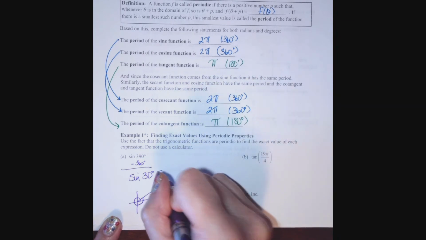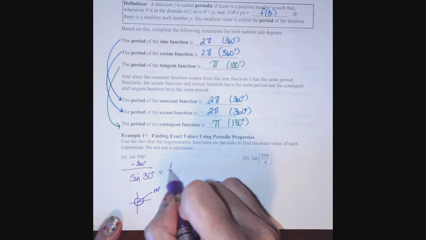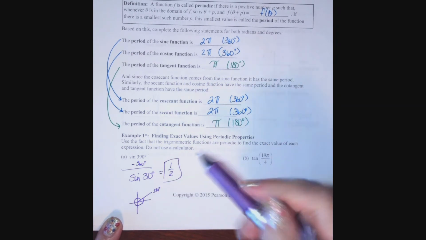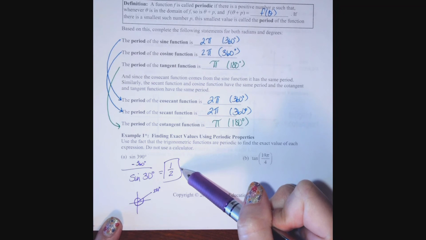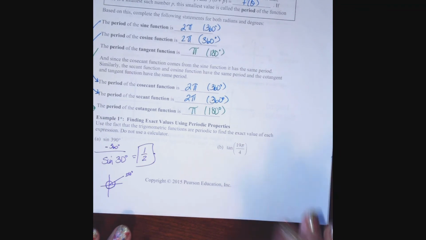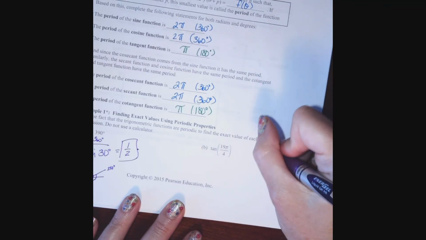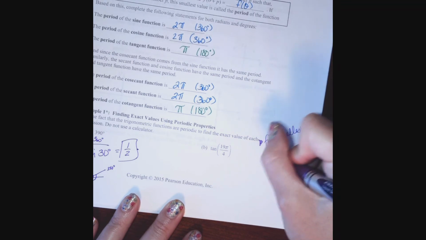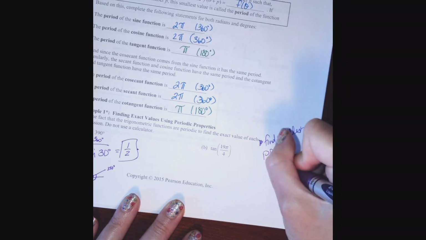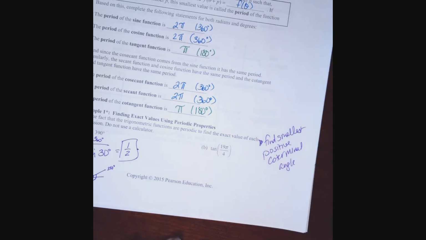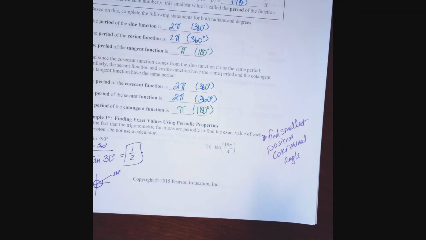And I can either remember or look at my unit circle and determine that the sine function value at 30 degrees is 1/2. So that is also the sine function value of every angle that is coterminal with a positive 30 degrees. So what we're doing to solve this is to find the smallest positive coterminal angle.